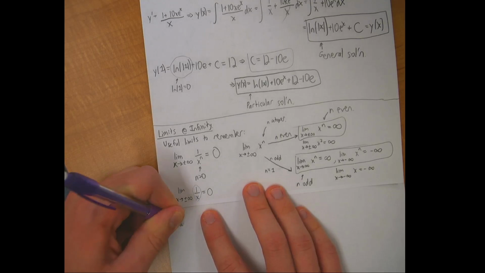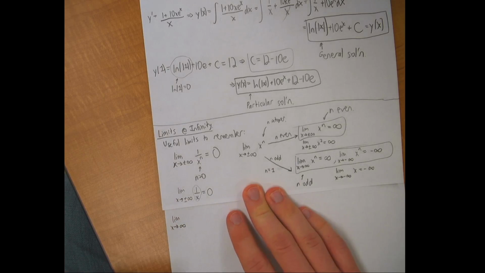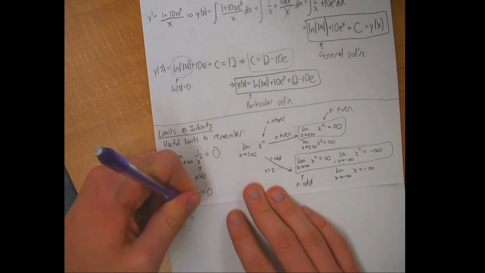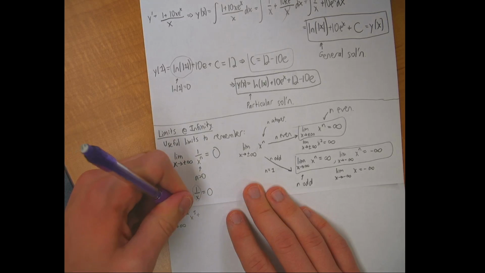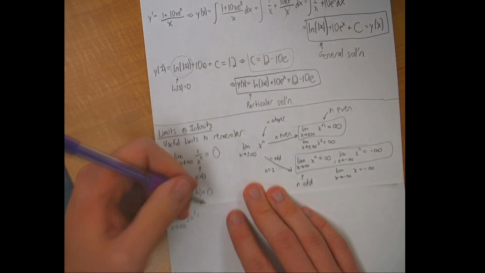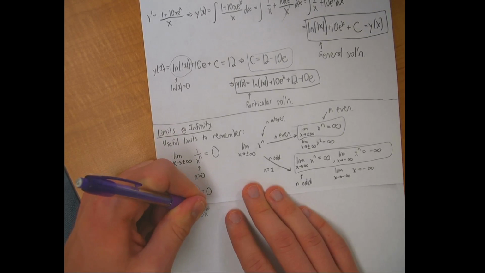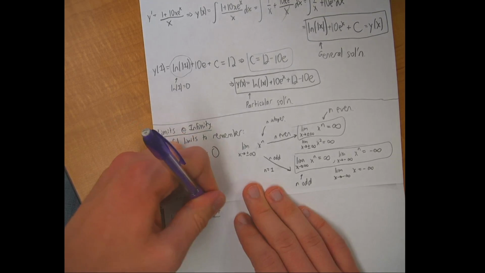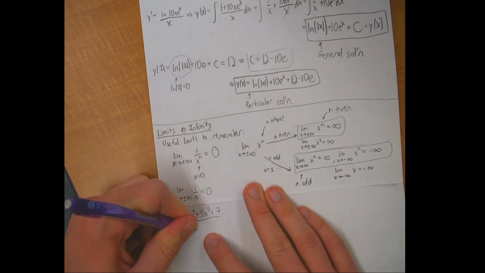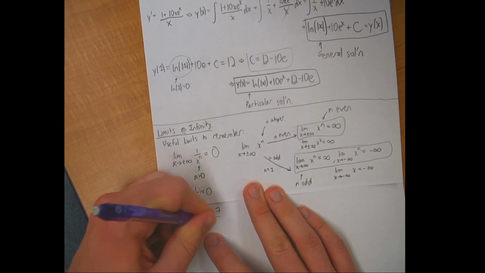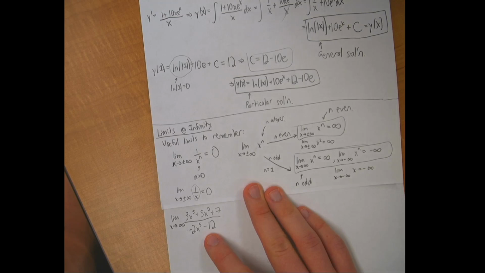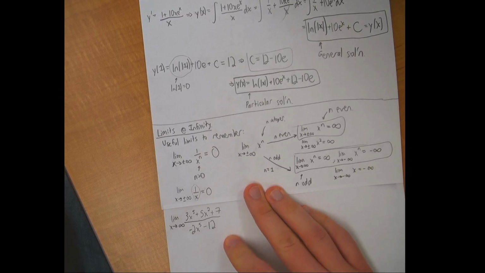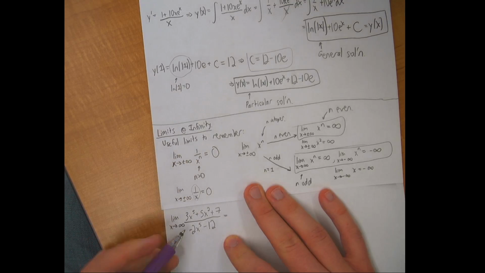If we take the limit as x goes to infinity of 3x to the fifth plus 5x squared plus 7, over negative 2 times x to the fifth minus 12. Like I said, just making up some random functions here.